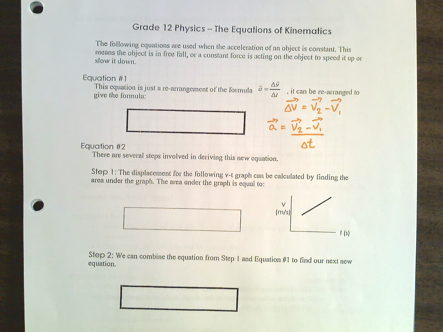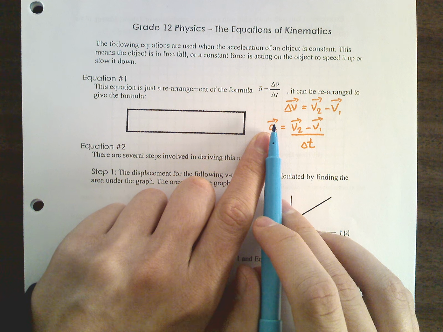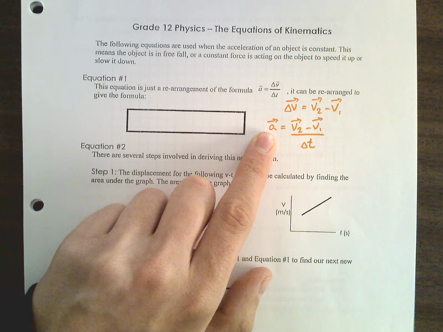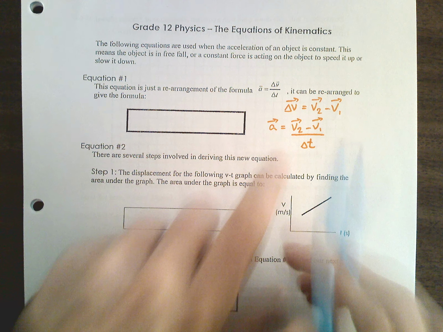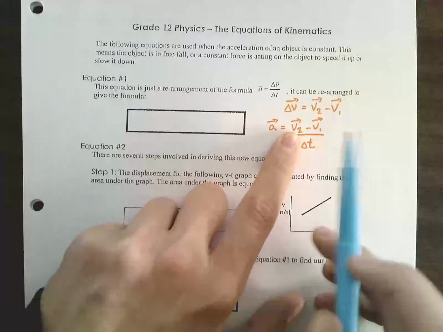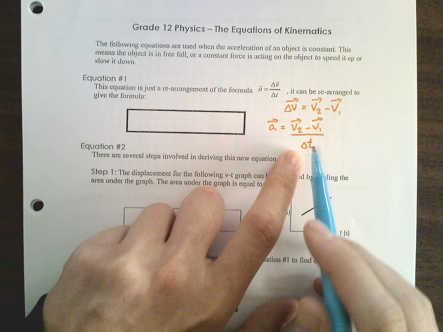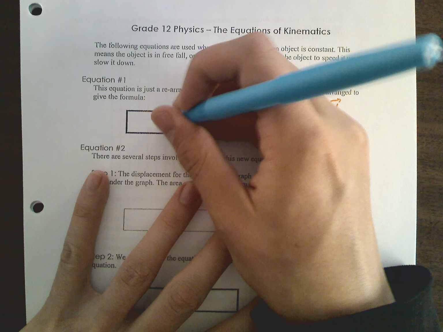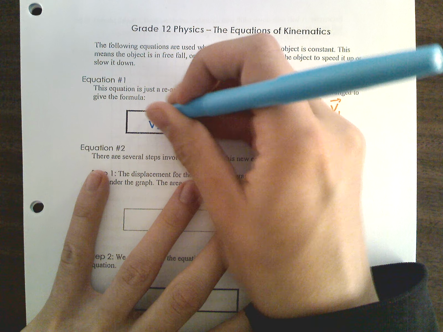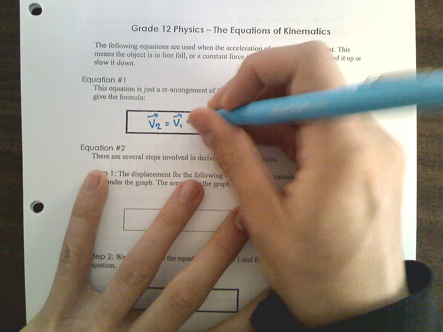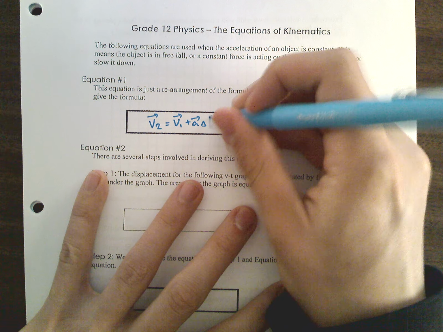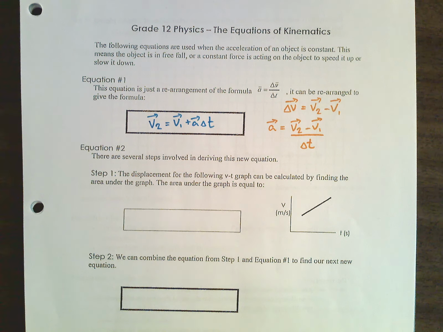Now, it's just a simple matter of moving some different variables around. We're going to move the delta t up here, and then we are going to get rid of the v1. Basically, our idea here is to make our final formula in terms of v2. If you want to try, it's a nice little practice problem to move some stuff around in algebra without using any numerical values. But if you do, you'll get that v2 is equal to v1 plus a delta t. So v2 is equal to v1 plus a delta t.